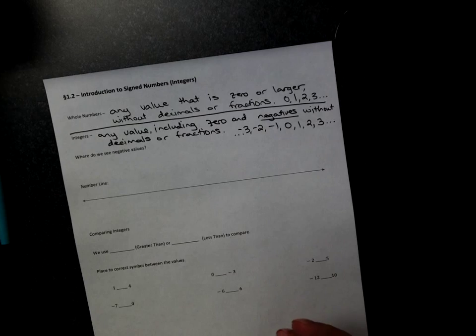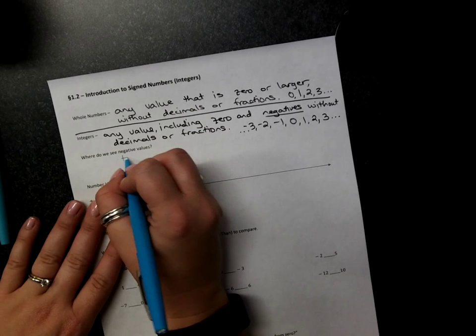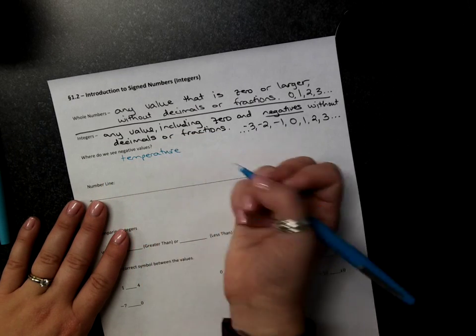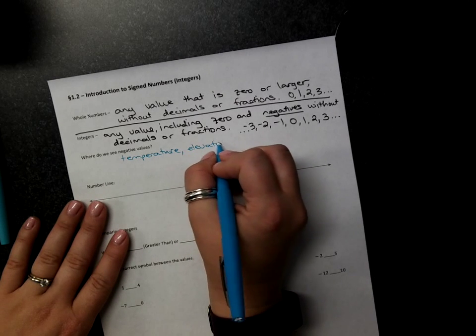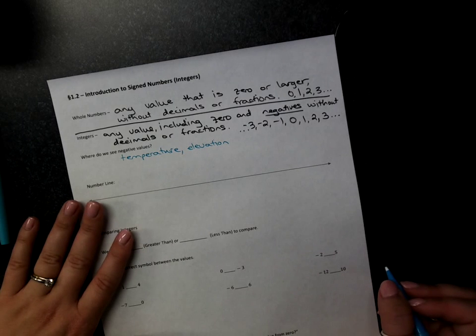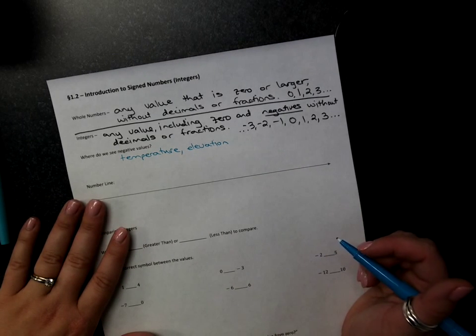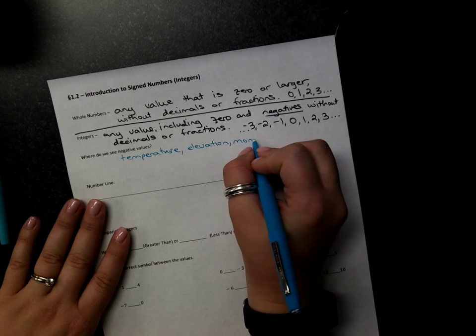And then the book talks about kind of where do we see some negative values. We might see negative values, not really in Houston, but sometimes we see it with temperature. We see negative values. Elevation. I went down in the Natural Bridge Caverns, and we went underground, so our elevation was negative. Sometimes with money, we see negative values.